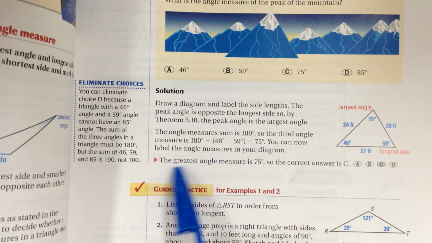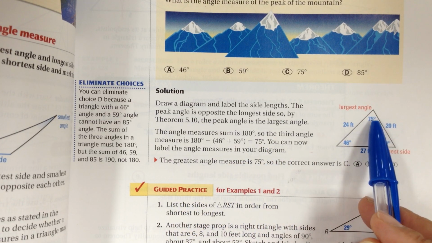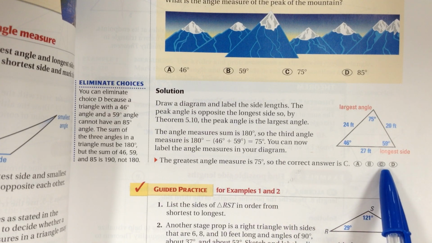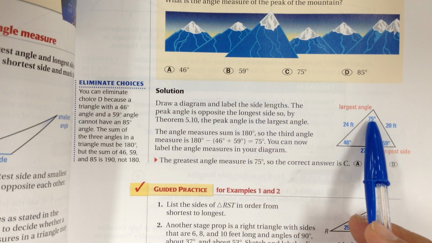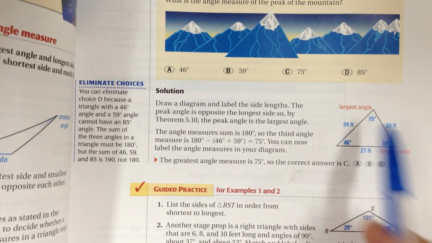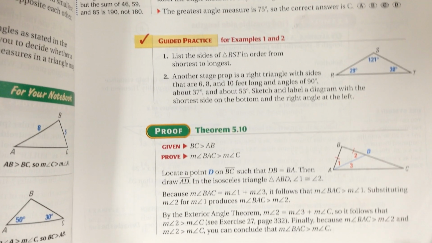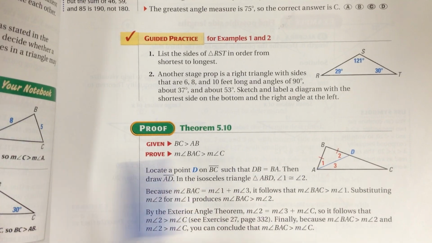And so again, it says the greatest angle measure is 75 degrees, so the correct answer is C. Okay, so 75 degrees is the one on the peak. Okay, let's go to theorem 5.10.